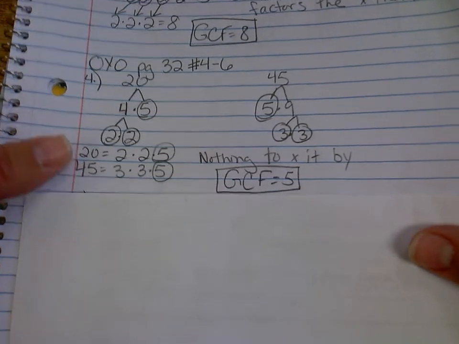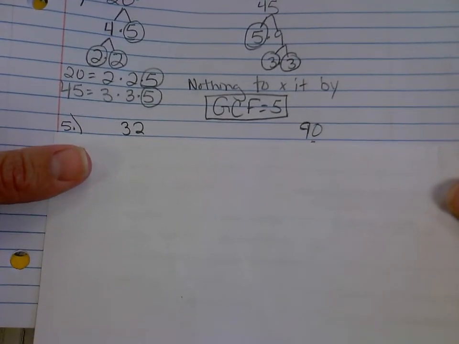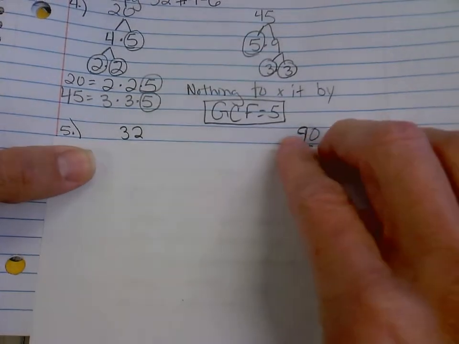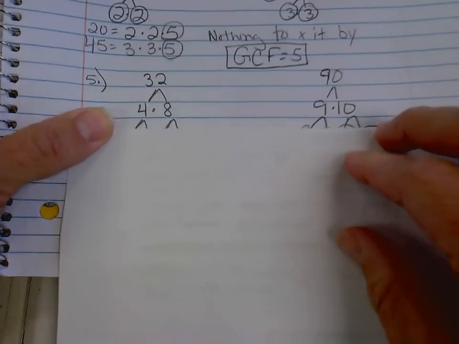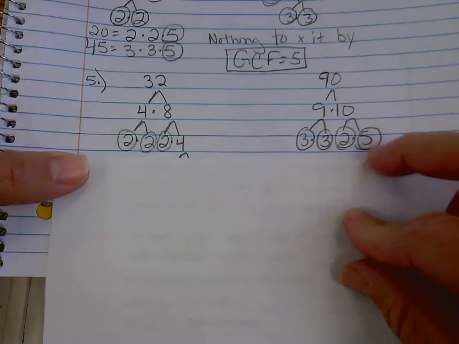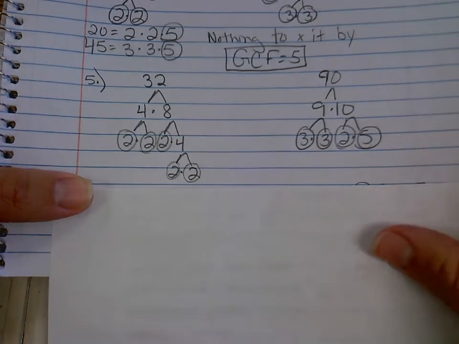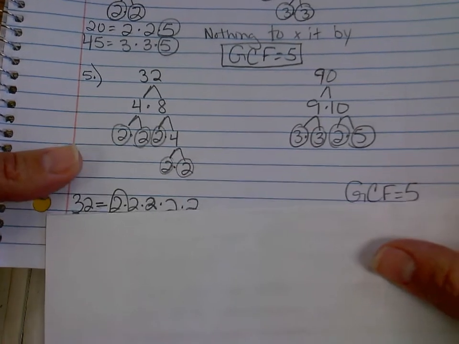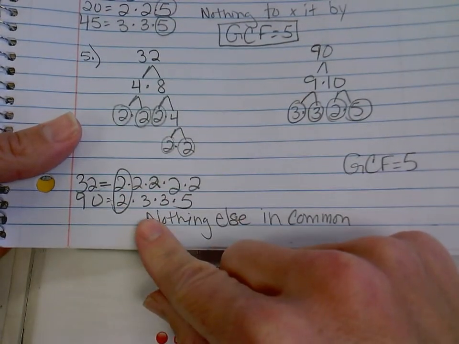Number 5, 32 and 90. They don't have anything in common but some 2's. Well, let's break it down and find out. So here's my factor tree. Remember, yours could look different, but it's going to be the same prime factorization. So I list my prime factorization.